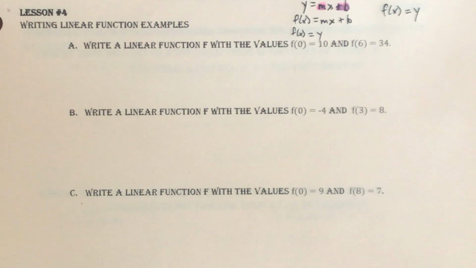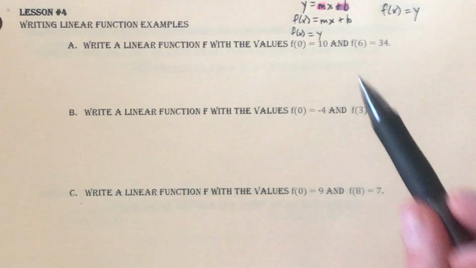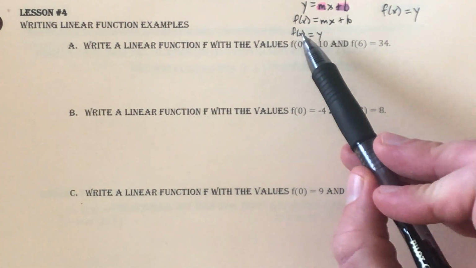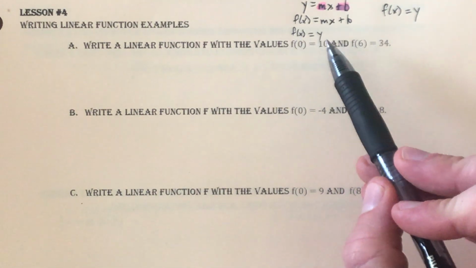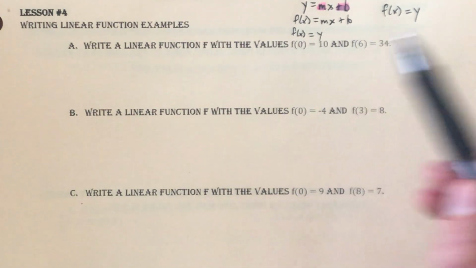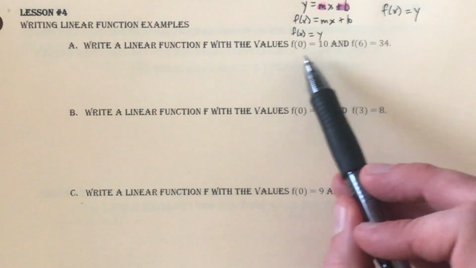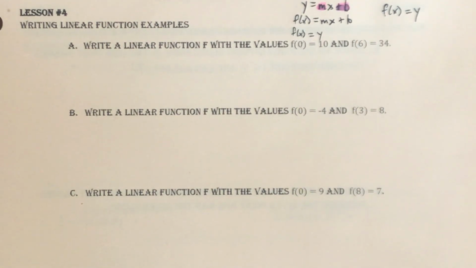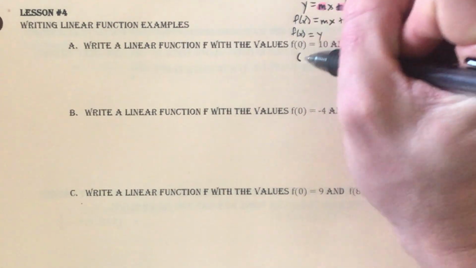So let's take a look at example A. It told us to write a linear function f with the values f of 0 equals 10 and f of 6 equals 34. Well, as I just mentioned, this 0 right here is really in place of the x, and this 10 right here is really in place of the y. So these are actually ordered pairs, and I'm going to write it like that. So I'm going to turn this into an ordered pair.